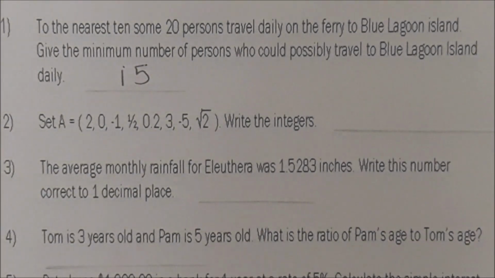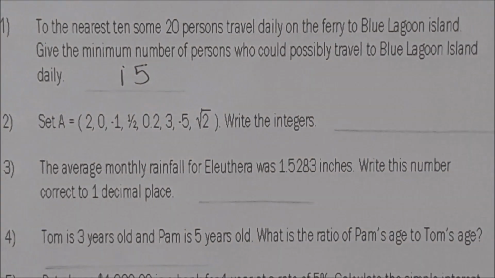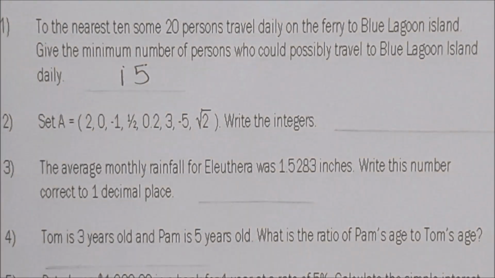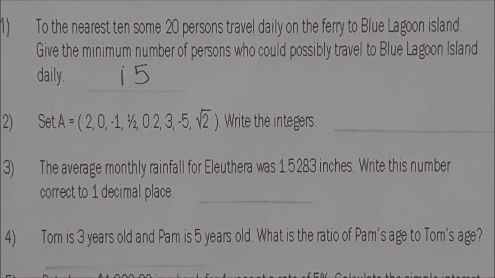Set A equals 2, 0, negative 1, a half, 0.2, 3, negative 5, and the square root of 2. Write the integers. Let the persons who are watching try to work it first. And tell us what are integers, Rafaela? Integers are positive numbers, negative numbers, and 0. So you look for your positive numbers and the negative numbers and 0. Write the answer for us, Rafaela, for number 2.